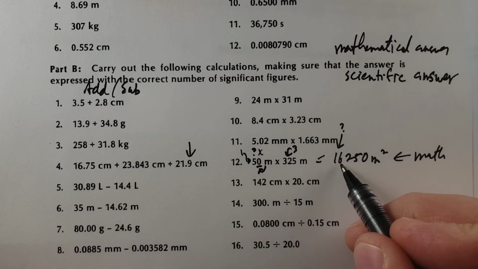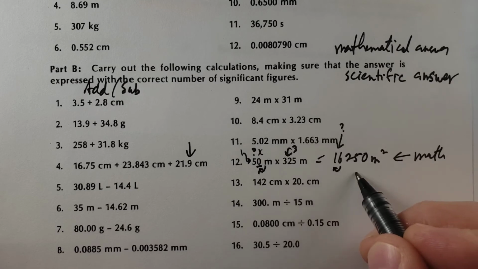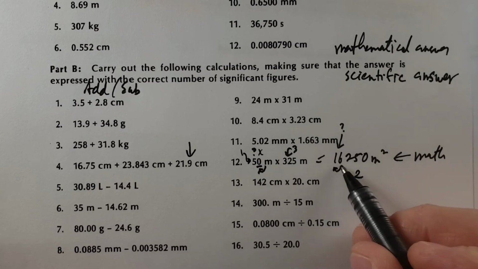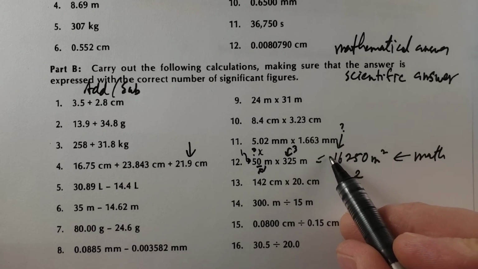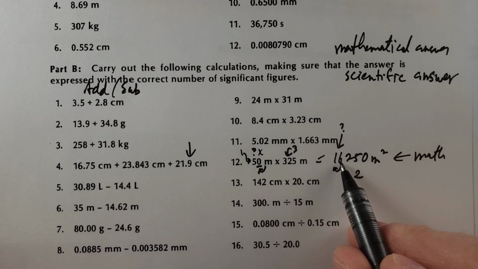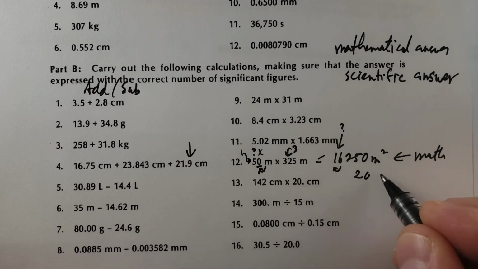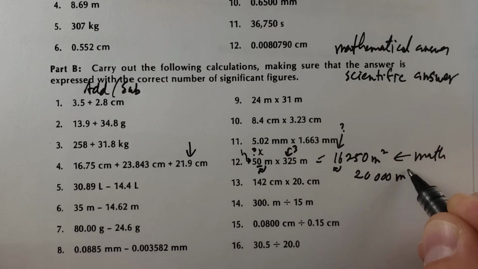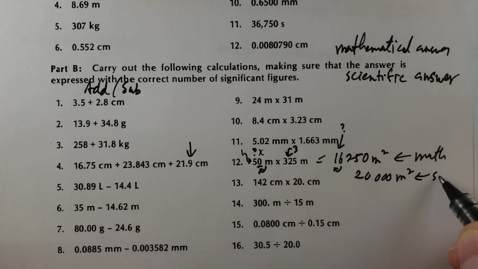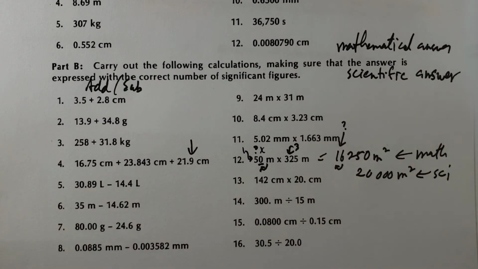The next digit is a 6, so that's going to get bumped up to 2, but I have to ensure that's in the 10,000s place, which means I need to have a 0 placeholder for the 6, 0 placeholder for here, and here. So 1, 2, 3, 4. So that is going to be my scientific answer.